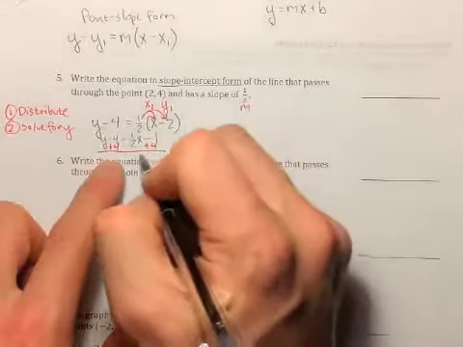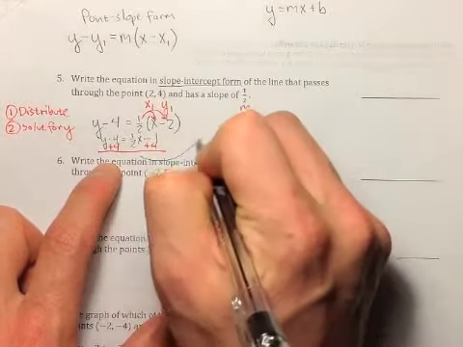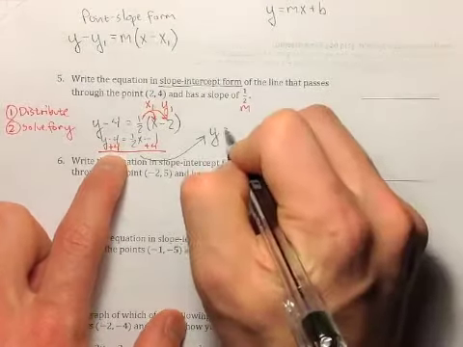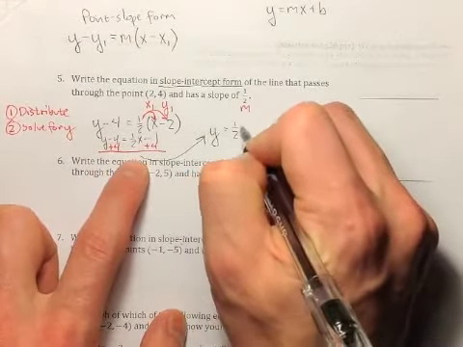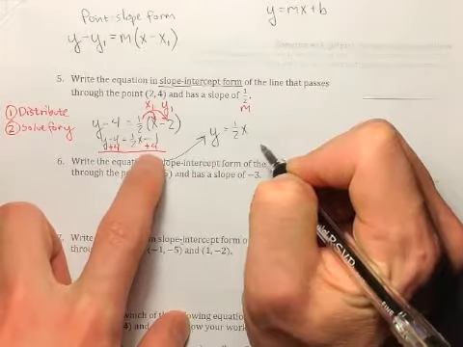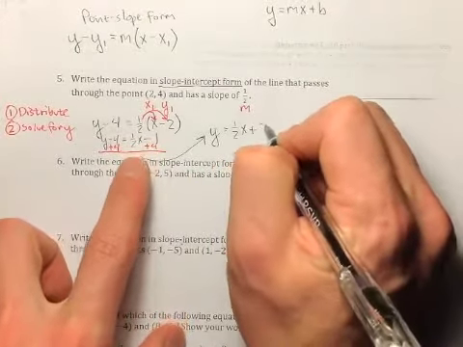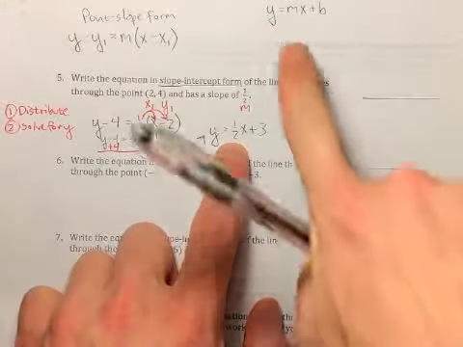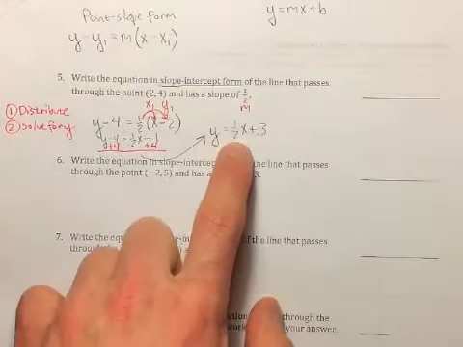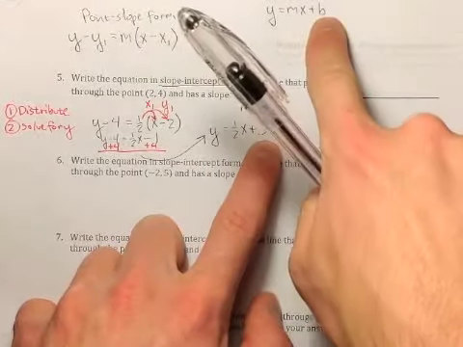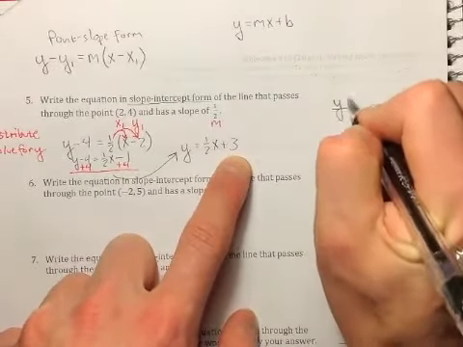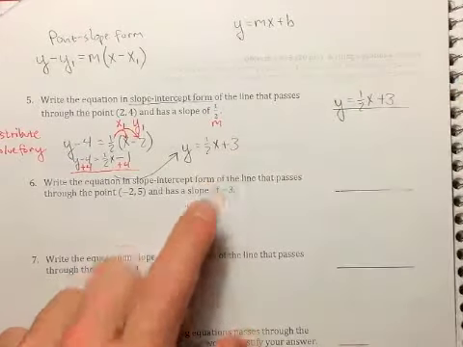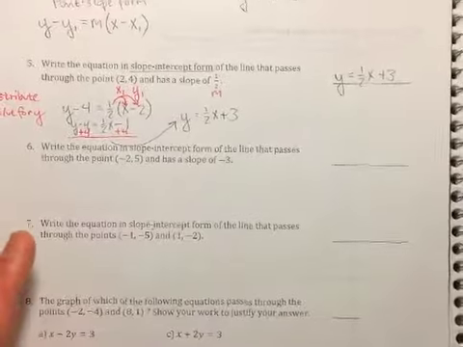Okay? So, I'm running out of room over here. What we're left with is y equals 1/2 x. Negative 1 plus 4 is positive 3. Okay? That wasn't too bad at all. Notice this equation is now in slope-intercept form. The slope is 1/2. The y-intercept is 3. Now, I'm going to show you a different way of tackling the same problem, a way that you might like a little bit better.